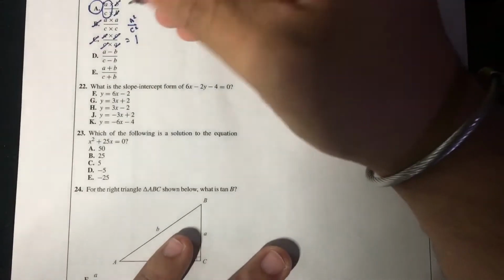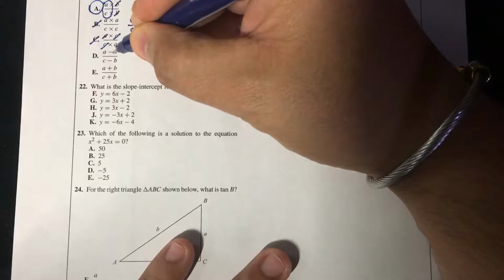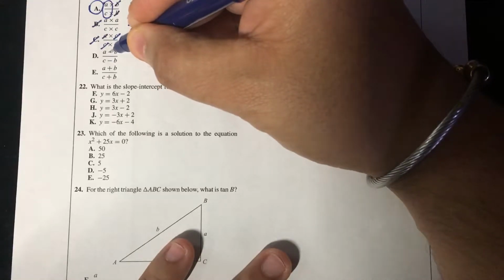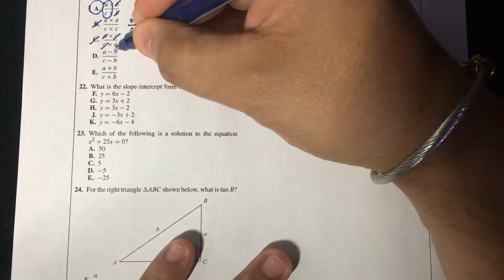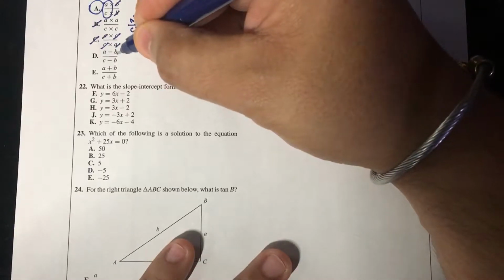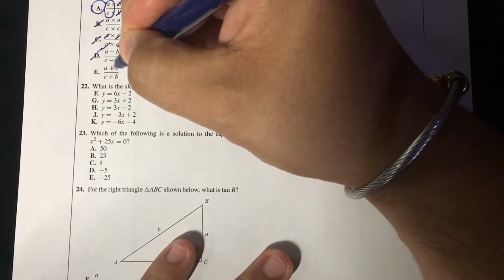I already found it, but this is important right here. A minus b, c minus b. This is a minus sign. Plus and minus signs, guys, you cannot cancel when you see them on the top and the bottom. So this one is not the answer, and the same reason for this one here.